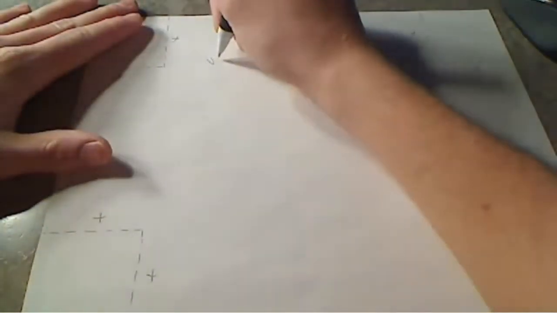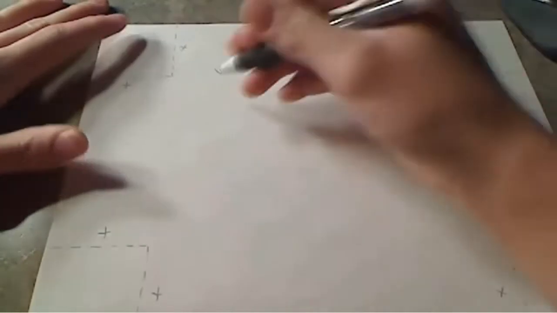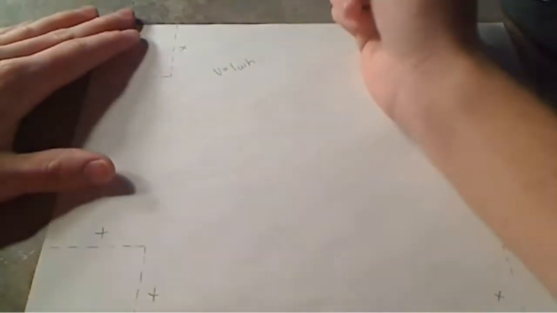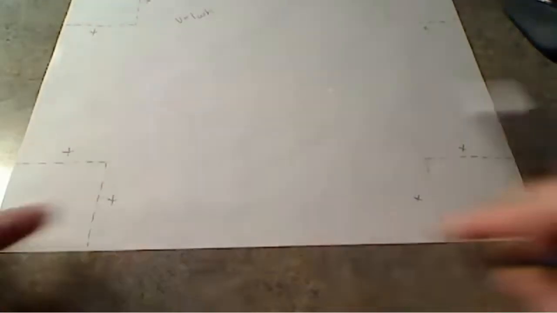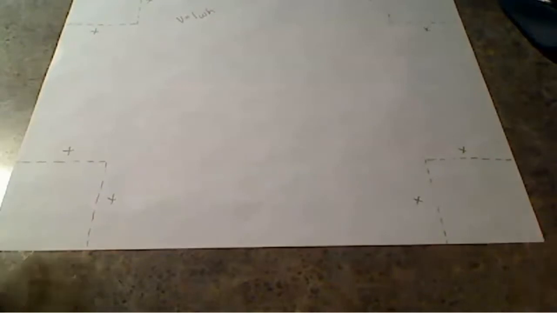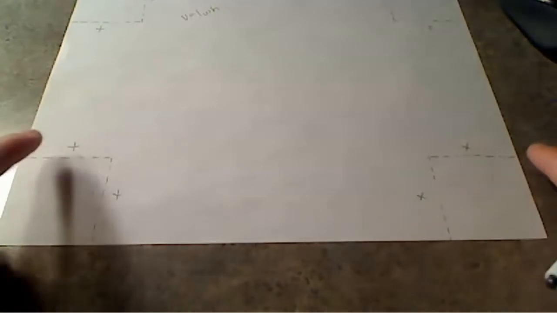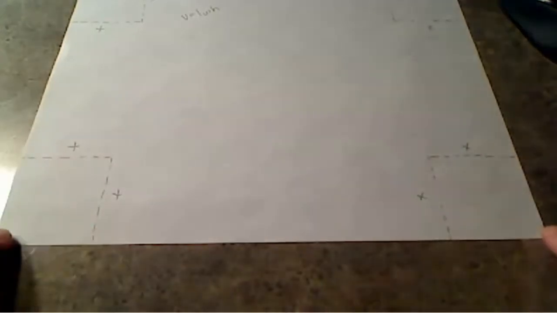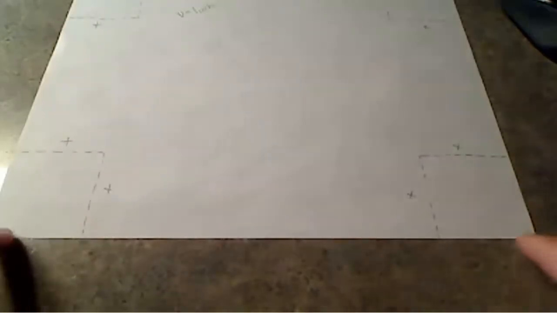So to find a formula, the volume is length times width times height. Your length, so right now the sheet you're using is 11 inches across on the bottom. And since you're cutting out this much into it, it's basically 11 minus 2x.